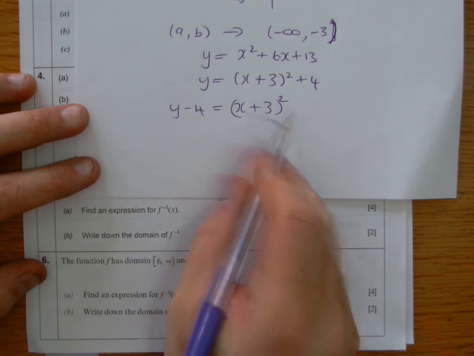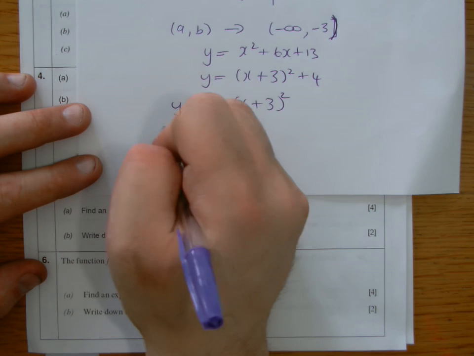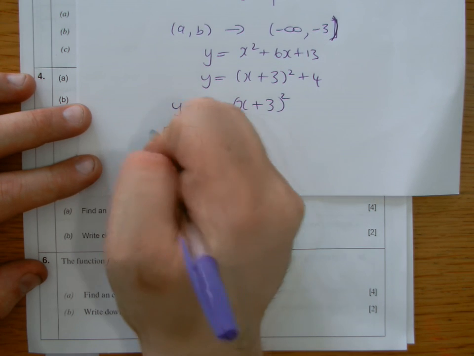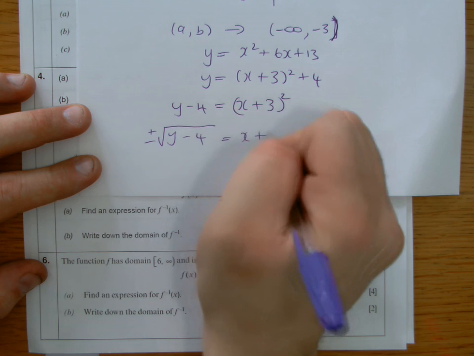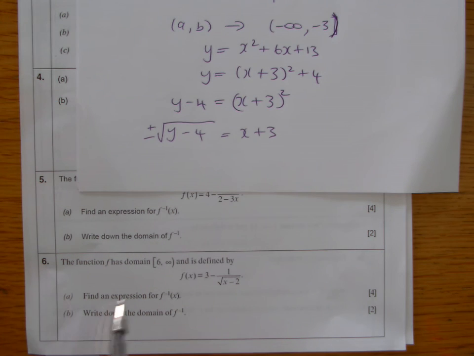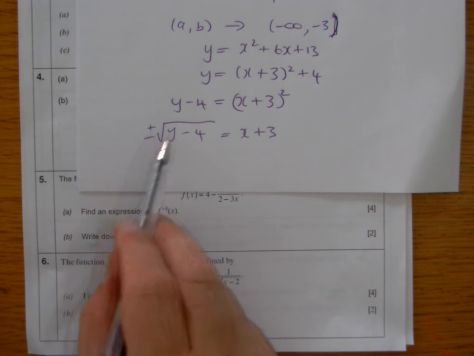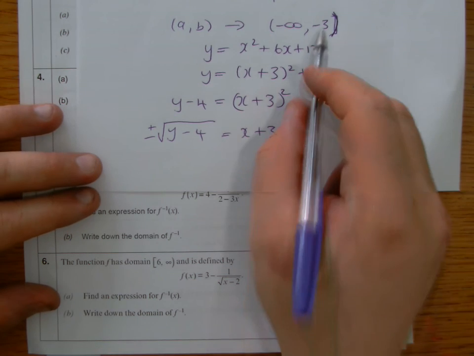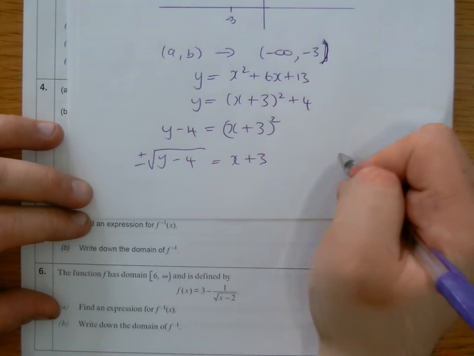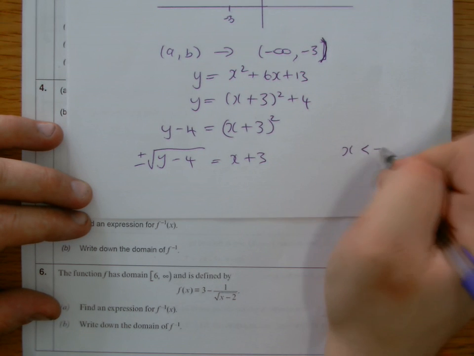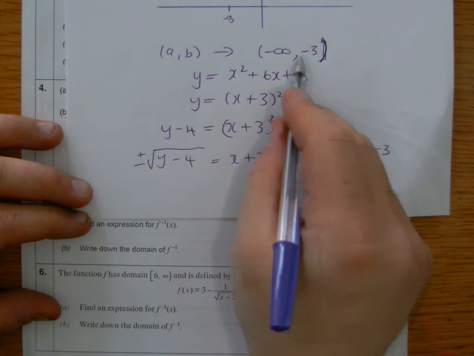Then we've got a square root. Of course, when you square root, you've got to do plus or minus. Now we're going to choose the negative, because we know in our domain that we've got up here, x is less than minus 3. That's our domain here.